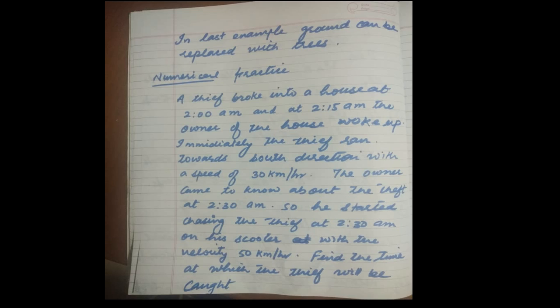Maybe through a window he has gone to the south direction with the speed of 30 km per hour. So that is the speed, obviously very fast, with which he is moving in the south direction. The owner came to know about the theft at 2:30 a.m. So after having water, moving here and there, he came to know that something has happened in the home, and he might have seen the window through which the thief ran away. So he came to know about the theft at 2:30 a.m., after 15 minutes.